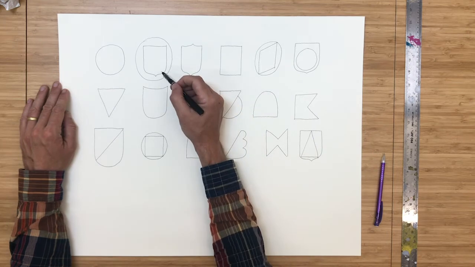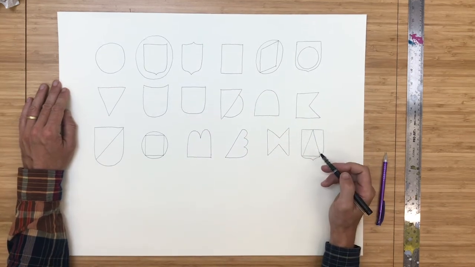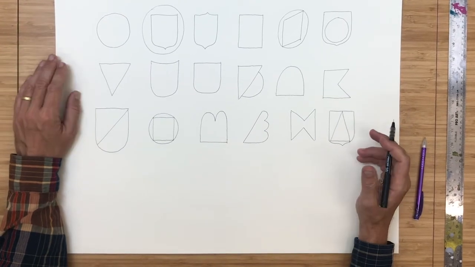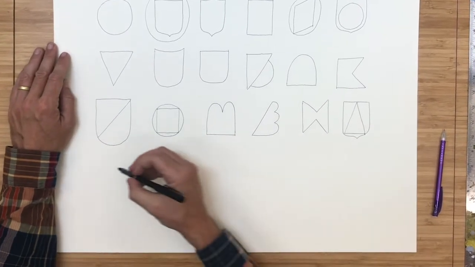So now, having decided on the shape, we're going to decide a few more details about that shape.